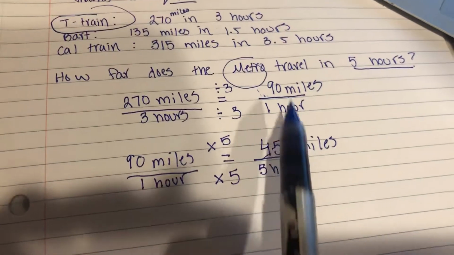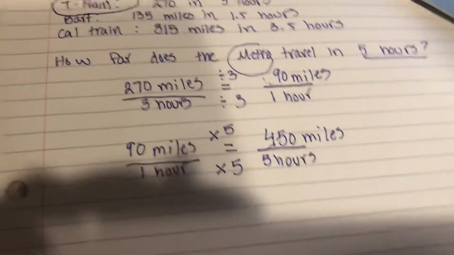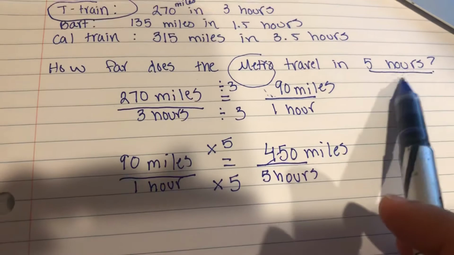So be careful, because a lot of you could have chosen 90, but the question isn't asking me how much per hour, it's how much for 5 hours.